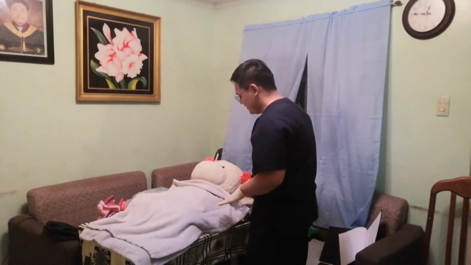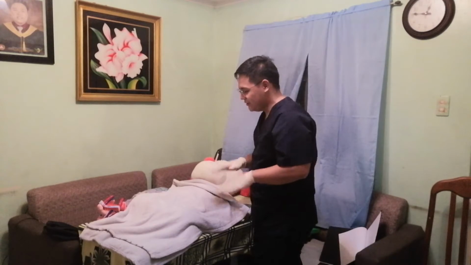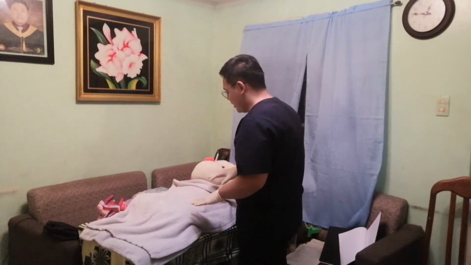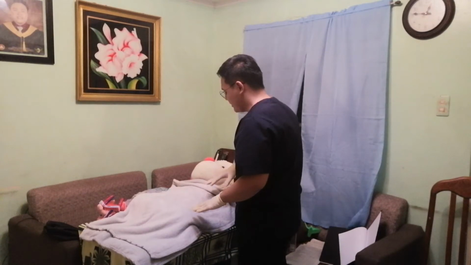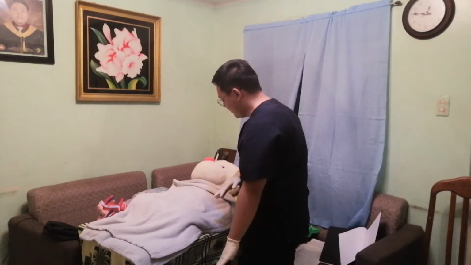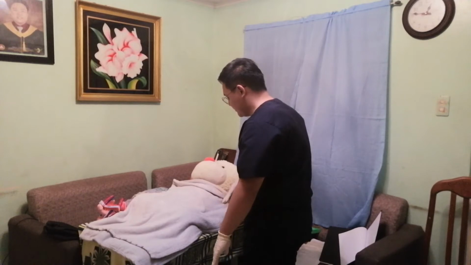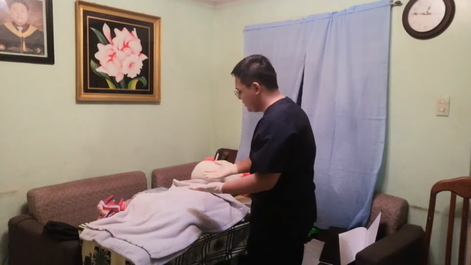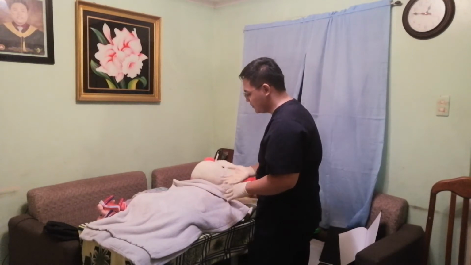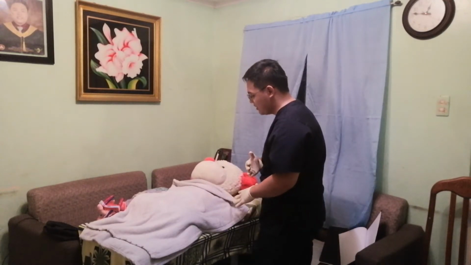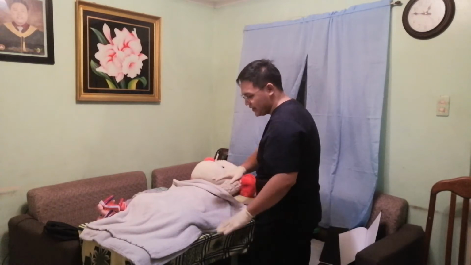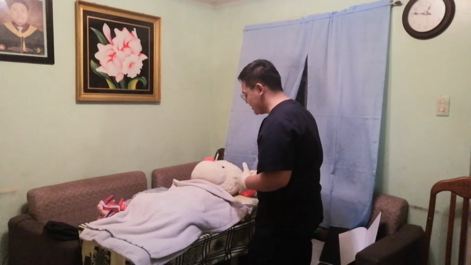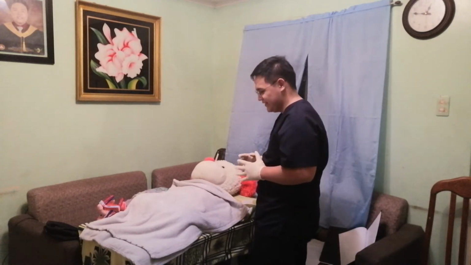Okay lang po? Okay, so what I'll be doing po is I will be repositioning po sa side po na to. So I can put po yung atin pong waterproof pad sa inyo pong back. And again po, I will be repositioning nyo naman po sa akin pong side para po ma-roll ko po yung atin pong waterproof pad all the way po sa atin pong bed. Okay po? Okay, thank you po.